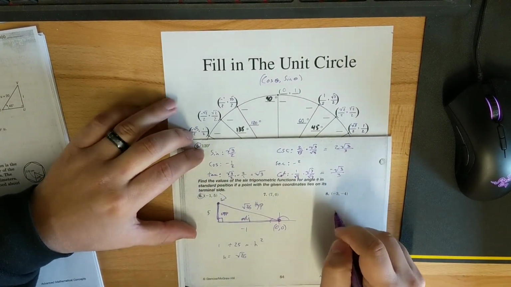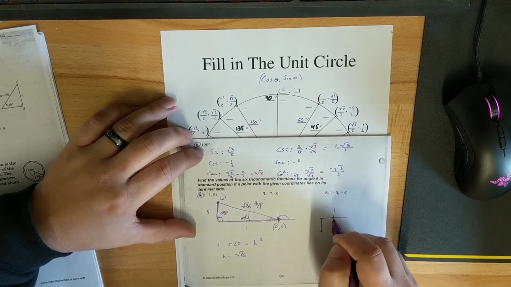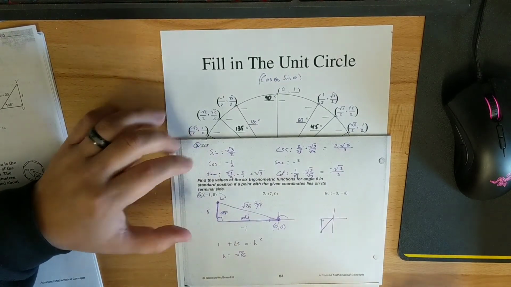You know, for 8, you're going to lay it out as negative 3, negative 4. You build it up to the x-axis. Here's your little triangle.